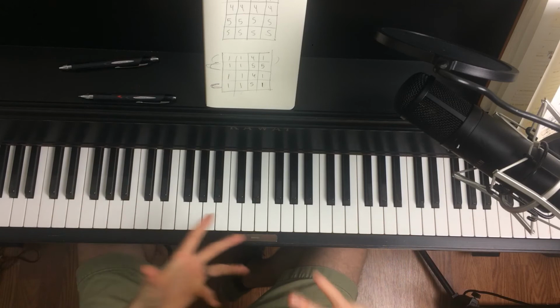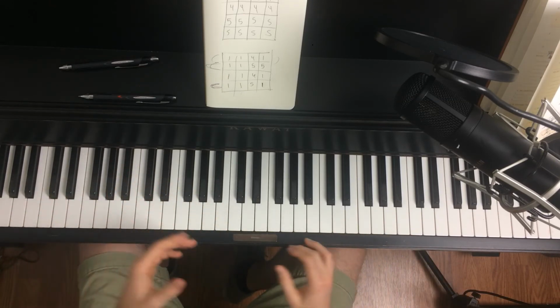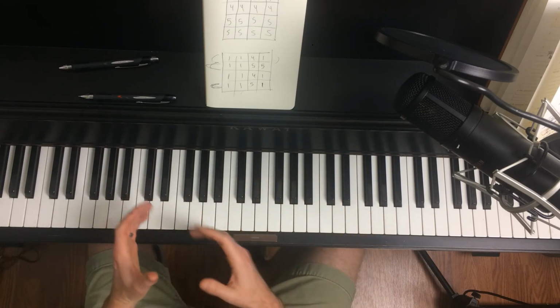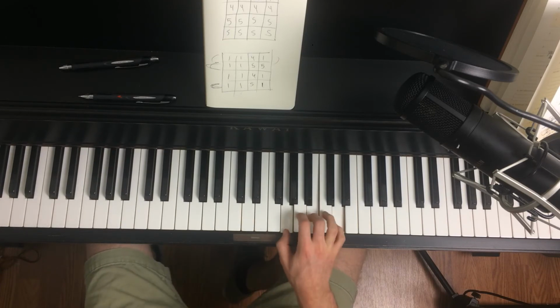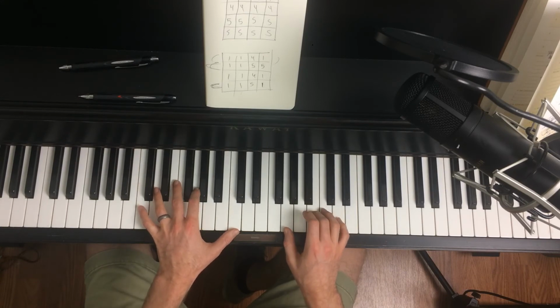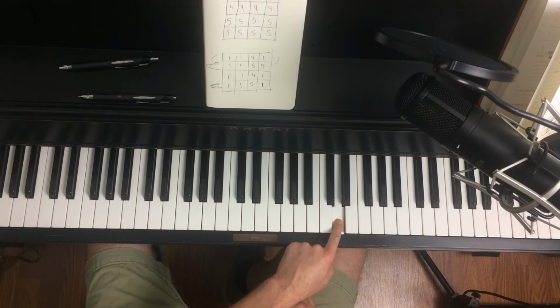But when you infuse chords with other chords, it tends to sound nice. This, I guess, could be considered a G over a C, because this is actually a G chord. I don't like that as much. For some reason with this D on top, I don't like it.